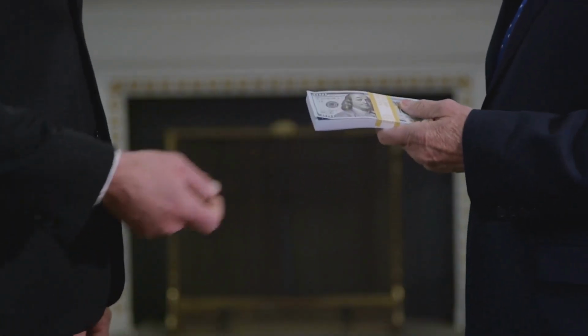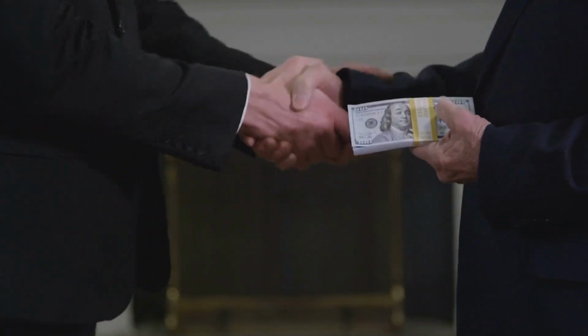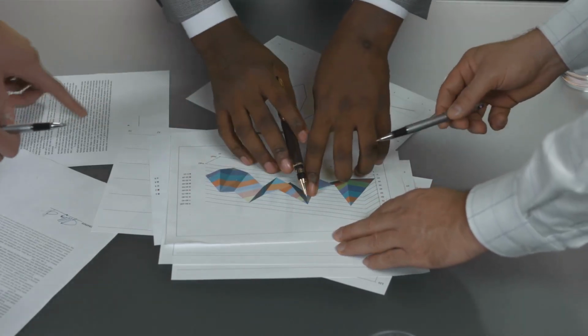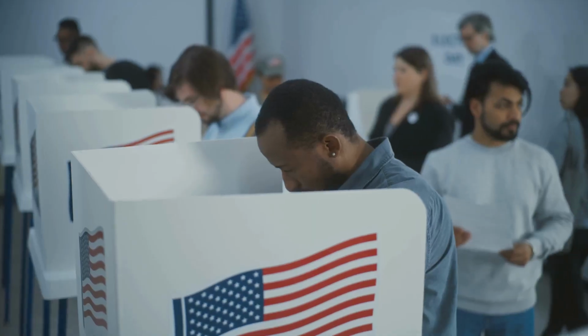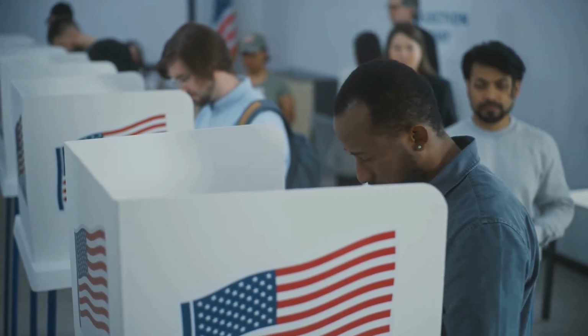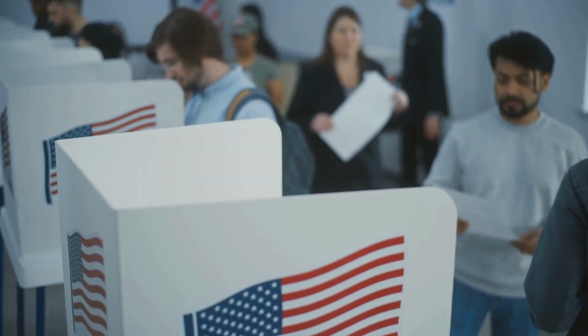The Federal Election Campaign Act, or FECA, is the main federal law that regulates campaign finance. FECA limits how much individuals and organizations can contribute to candidates. It also requires campaigns to disclose their donors and how they spend their money. The goal is to make the financing of campaigns more transparent.